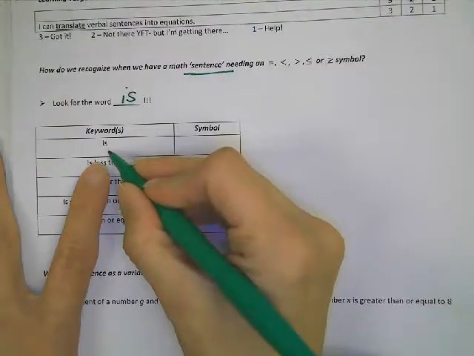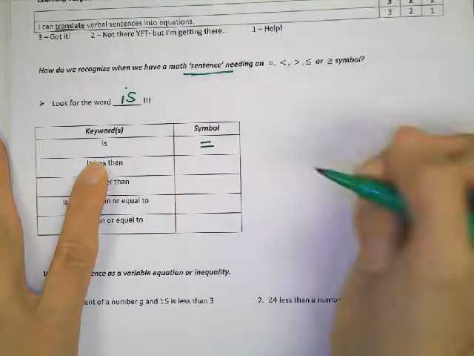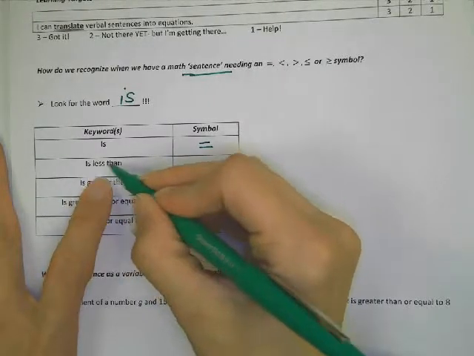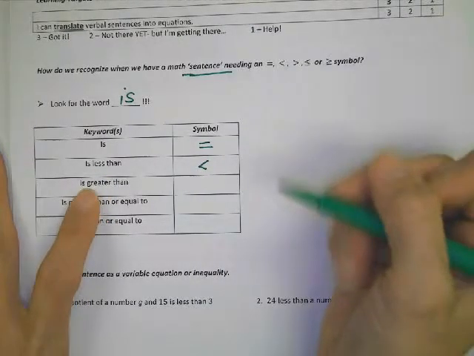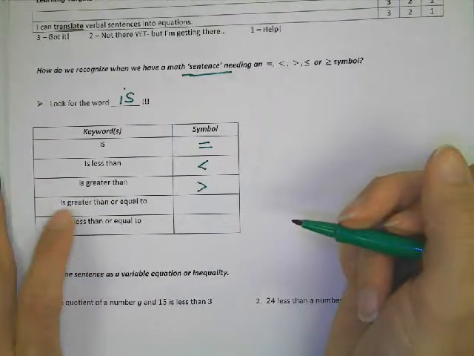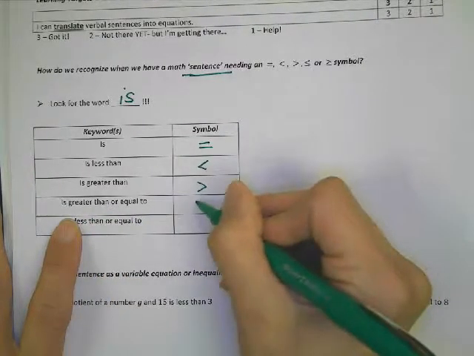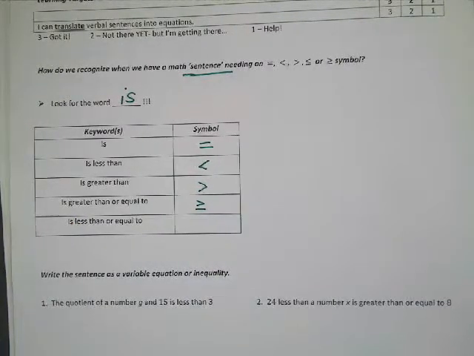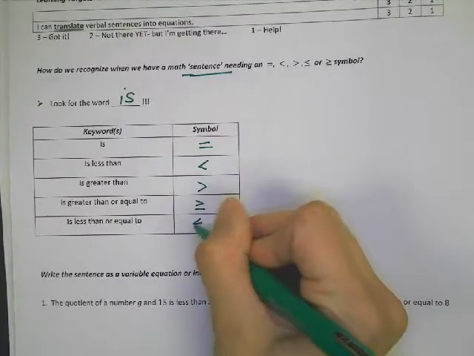Okay? So if you see the word is, I want you to circle it, and the symbol is equals. Equals is how you say is. Okay? Is less than, you use this symbol right here. Is greater than, you do this symbol like that. Is greater than or equal to. So then you say greater than or equal to. And then you say is less than or equal to.